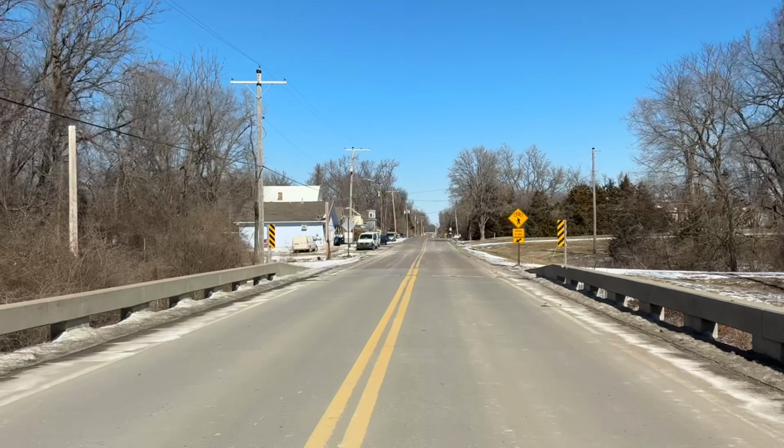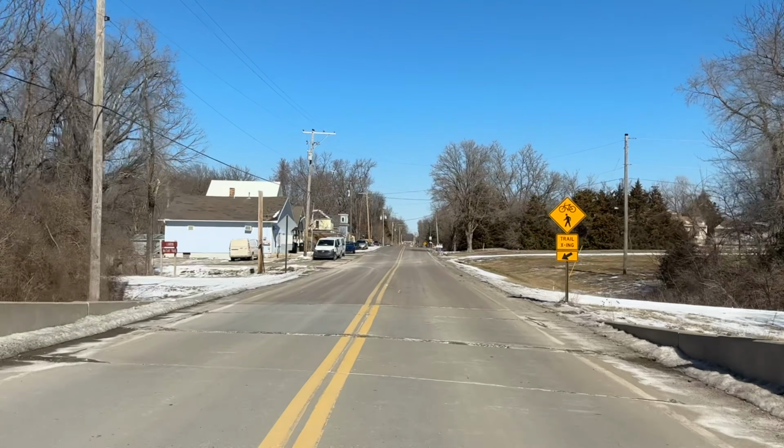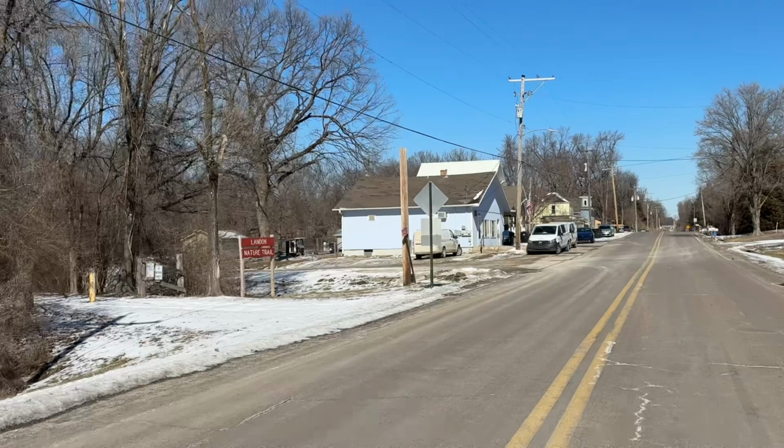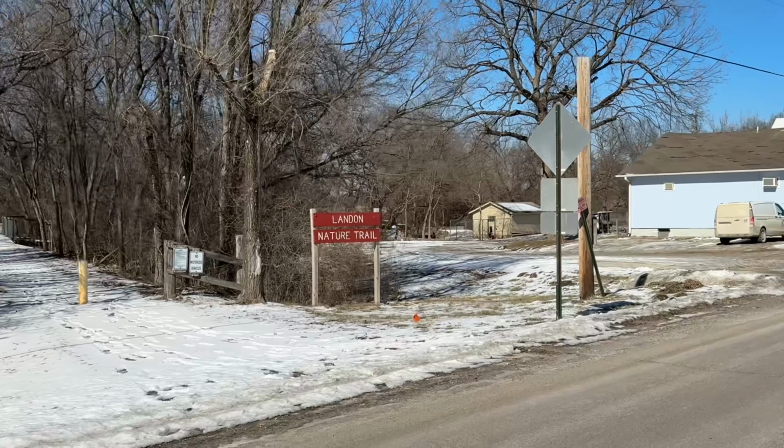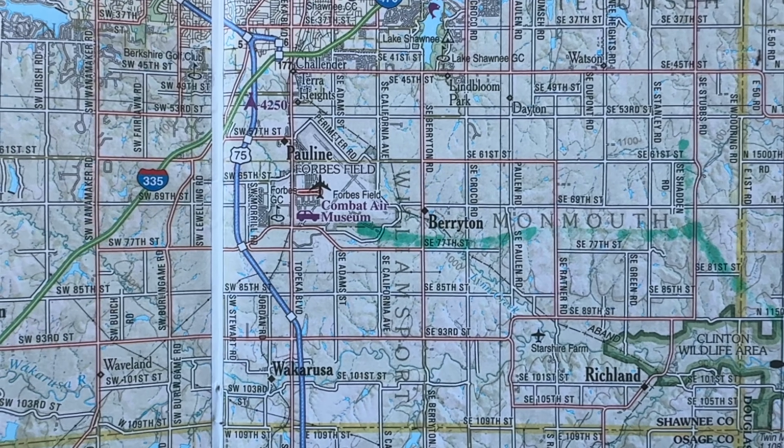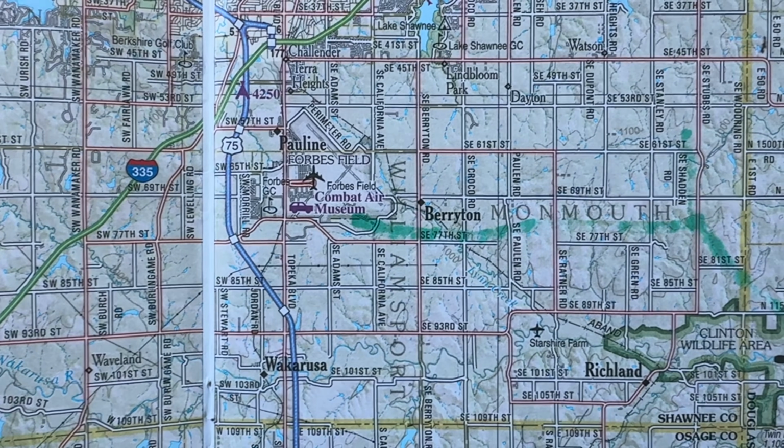So the last town was a railroad town. This is maybe because of the location along the creek. And there is a nature trail that goes through here as well. So definitely some things to see here in Berryton. So you can see Berryton there, and you see the Combat Museum.